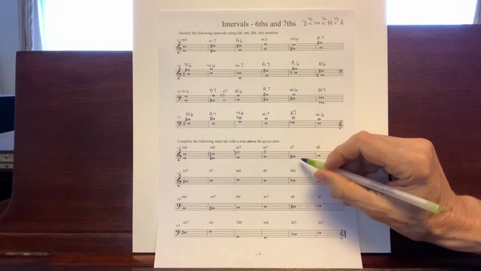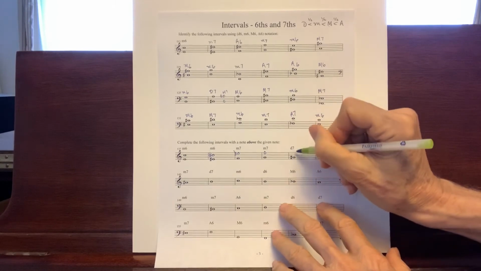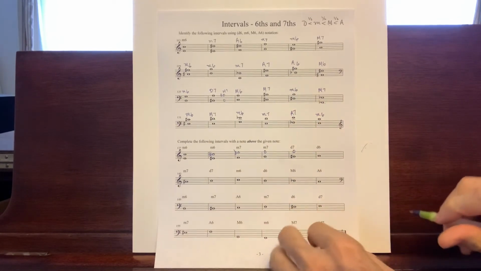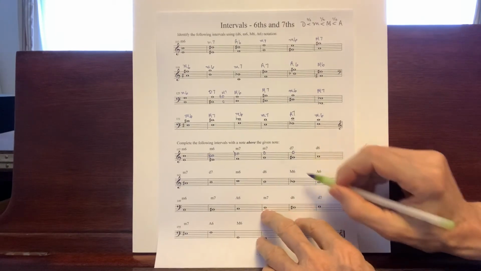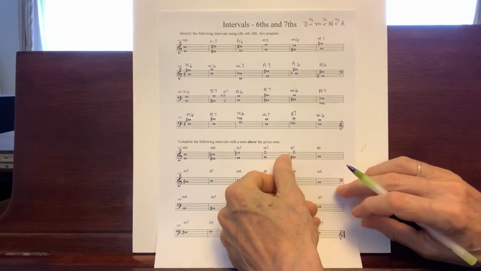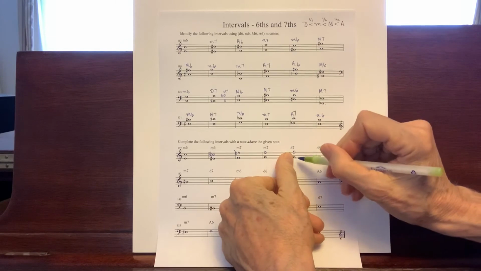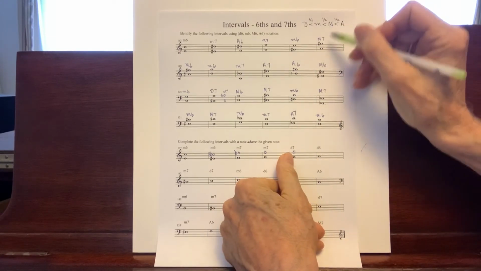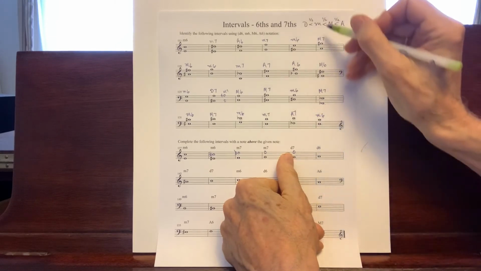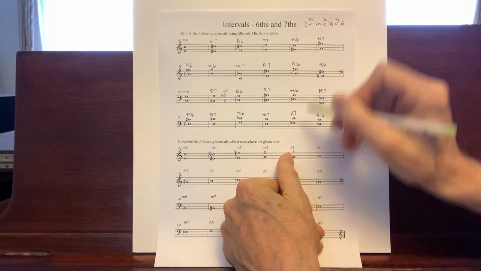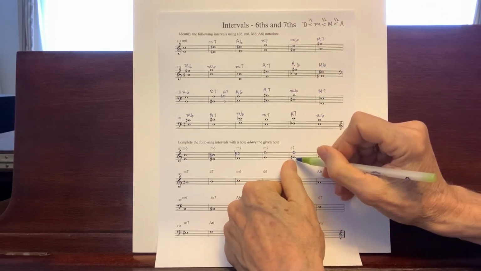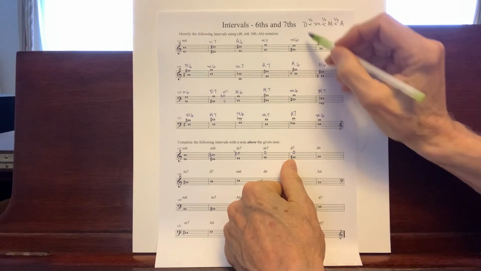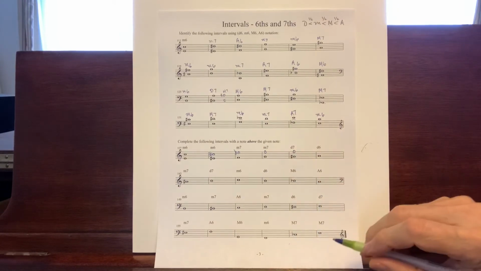I need a diminished seventh above G sharp, so it's going to be some kind of F. What do I know? Well, I don't know anything about G sharp because there's no G sharp scale, but I do know that G to F sharp is major. Therefore, G to F is minor. And if I raise that bottom note and make it even smaller, it's a diminished seventh. So G sharp to F is your answer there.